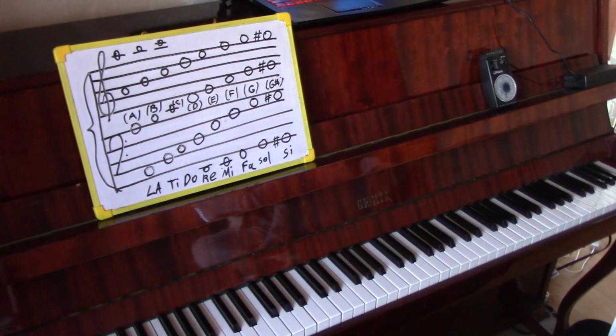Si, Fa. Sol, La, major second. La, Sol. Si, La, minor second, half step. La, Si, and that's it. So let's do the thirds.